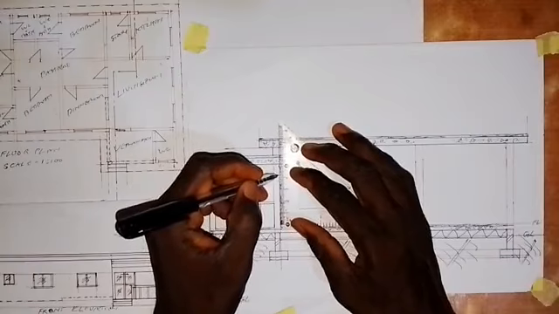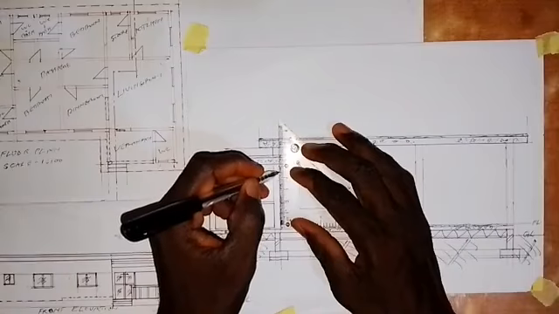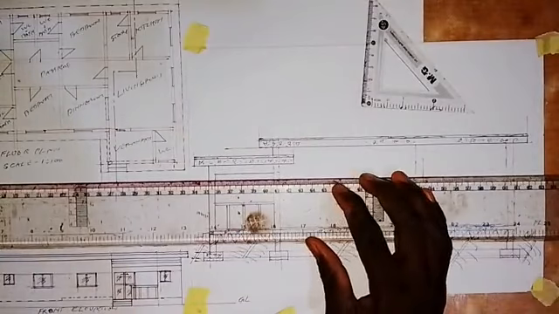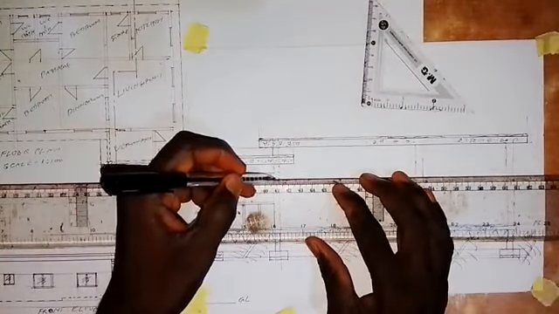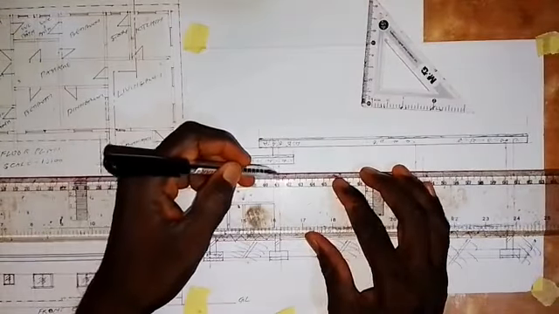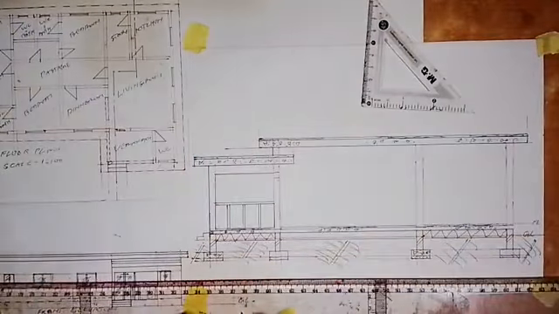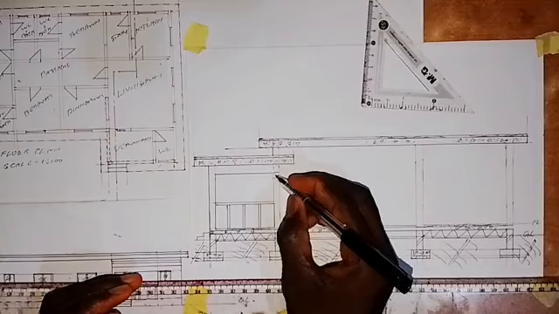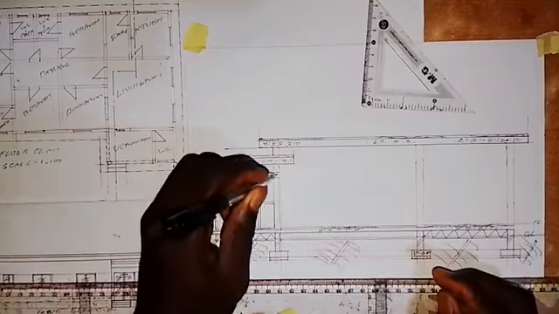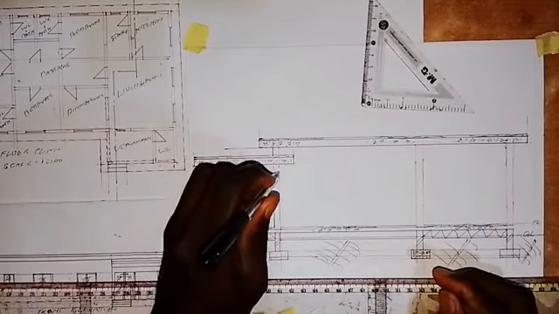So for the lintel over the door, we draw this. The lintel is a reinforced component, so we just put something like this here, and this is the lintel.